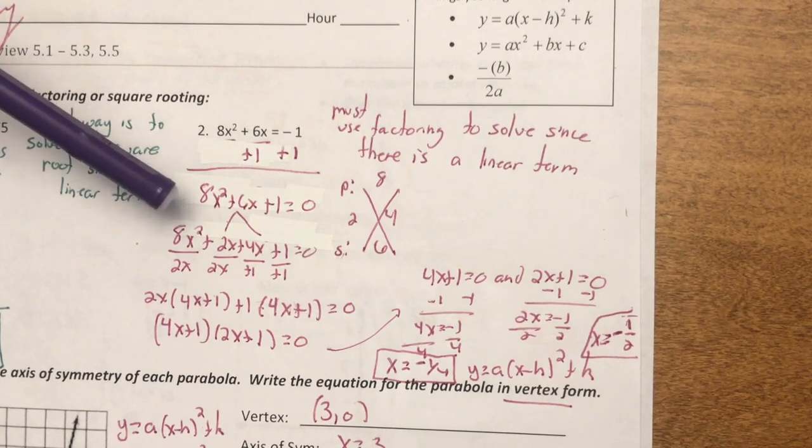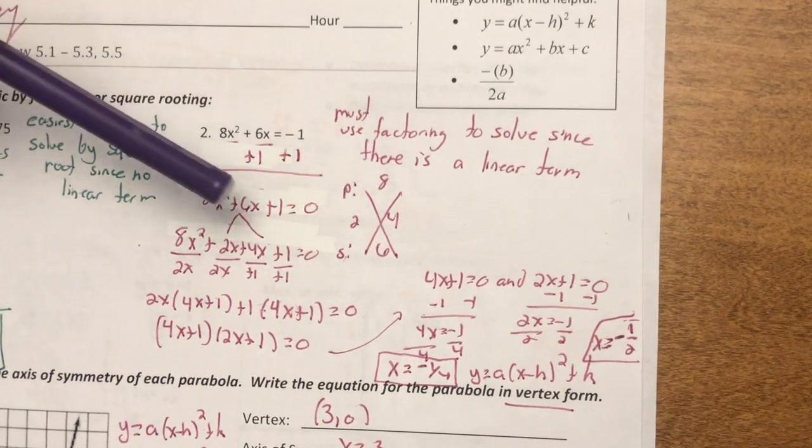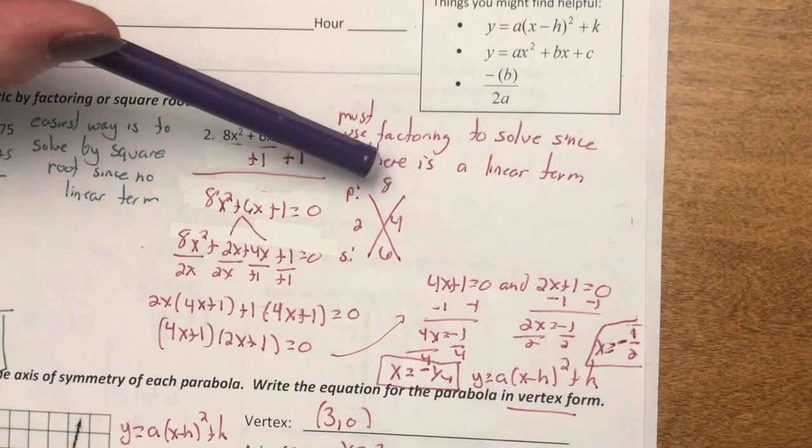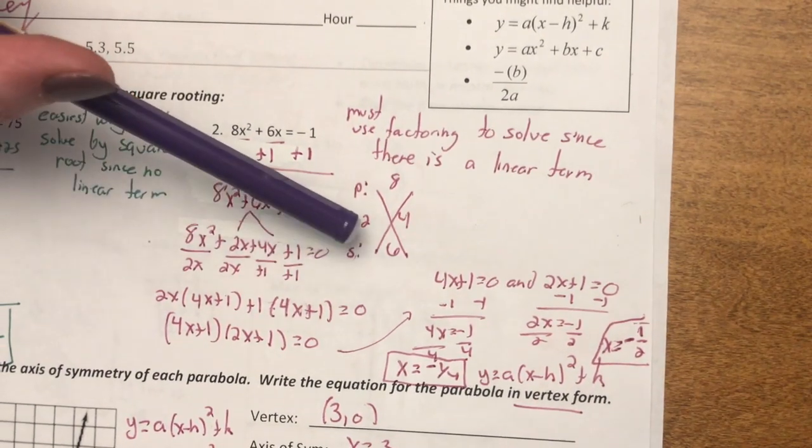Now, as we want to factor this, we notice our a term is not 1, so we are going to have to use factoring by grouping. So we do a times c, we get 8, and our b term is 6, so we think what factors give us a product of 8 but sum to 6, and the answers are 2 and 4.